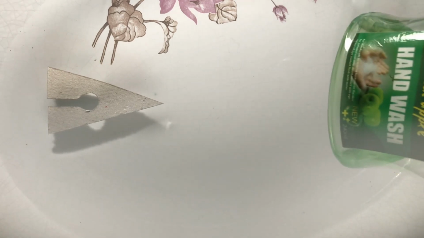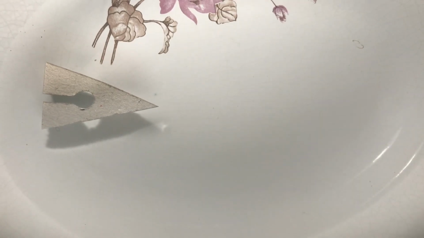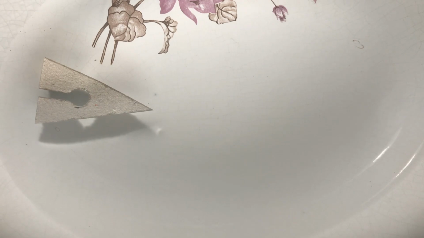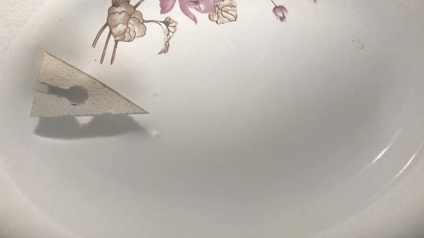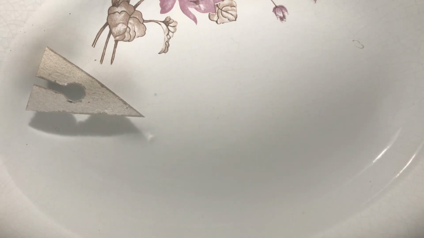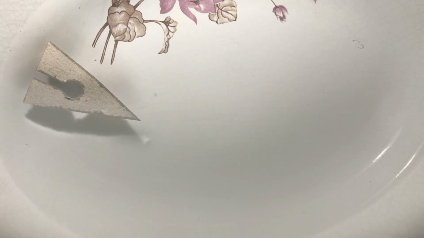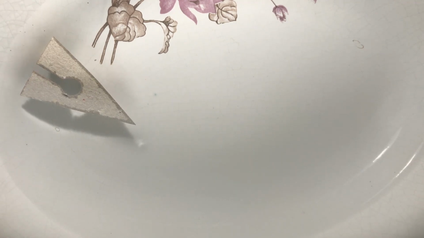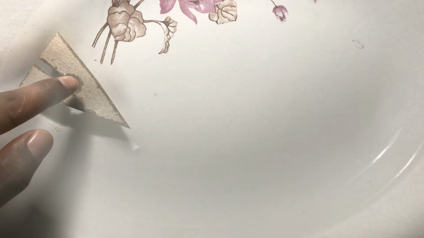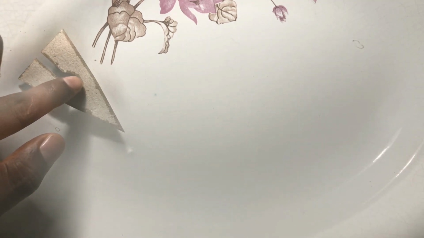So here also I'm going to use some hand wash. I'm going to take some hand wash or soap onto my fingertip and put that soap right here, and we'll see what happens. You can see the boat moves, right? We'll try again. I have some soap on my fingertip.